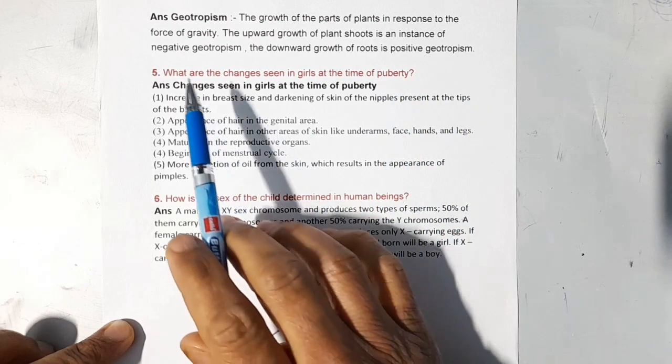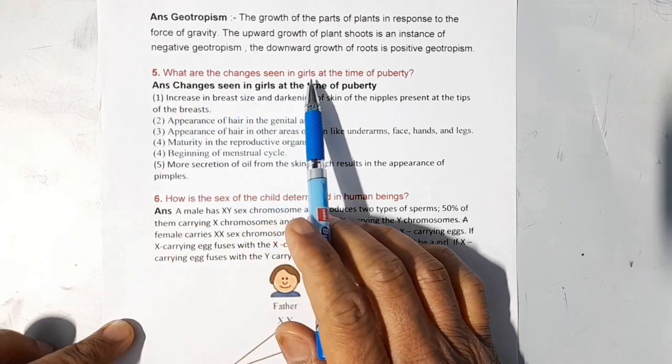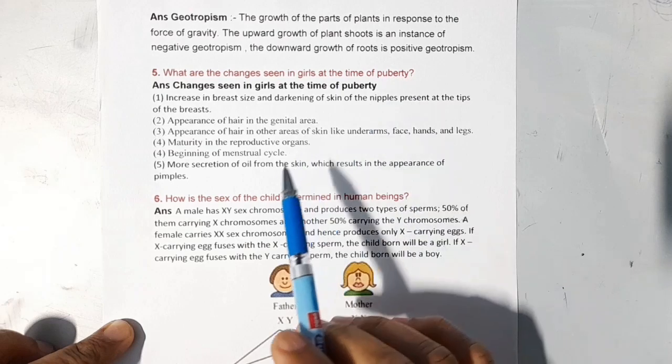Next question. What are the changes seen in girls at the time of puberty?